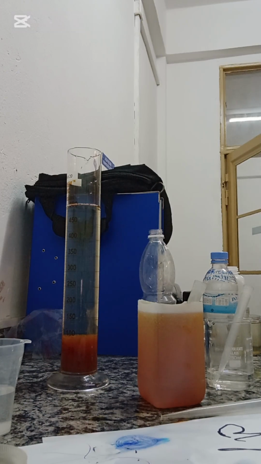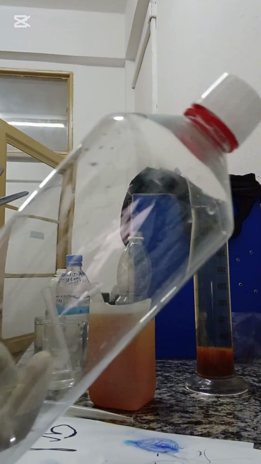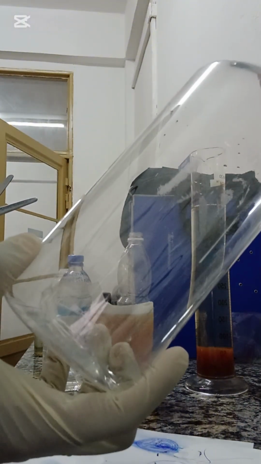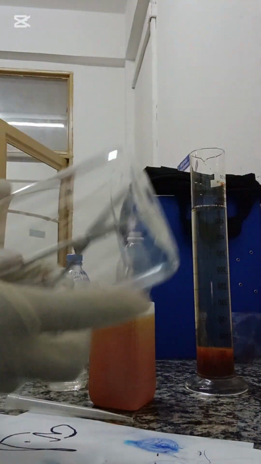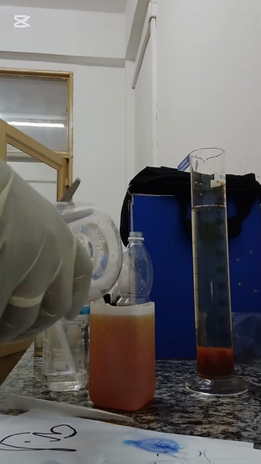There are alternative methods of flocculation. Others tend to use aluminium sulfate, which is called alum. And then after you filter, now you can chlorinate. It's easy to chlorinate.